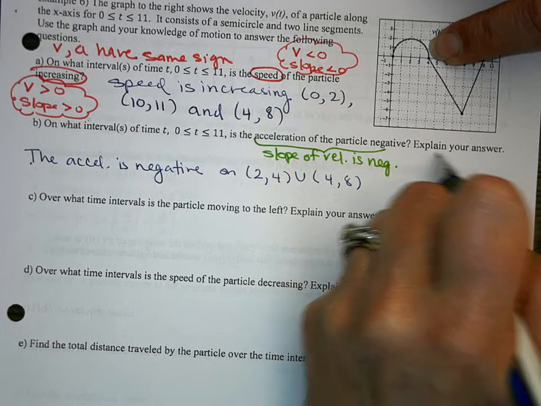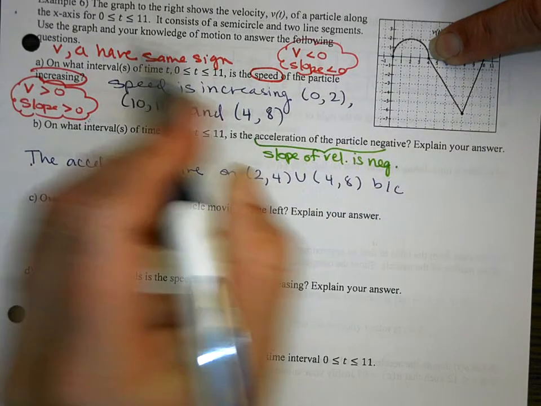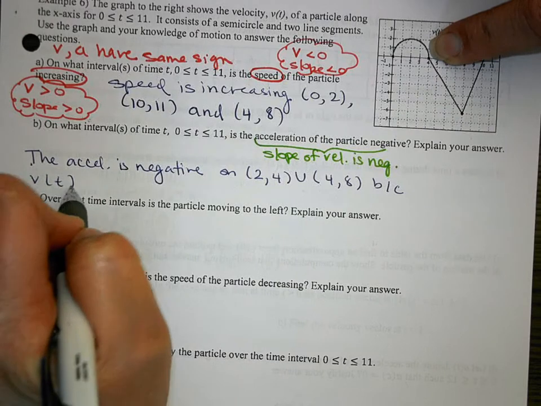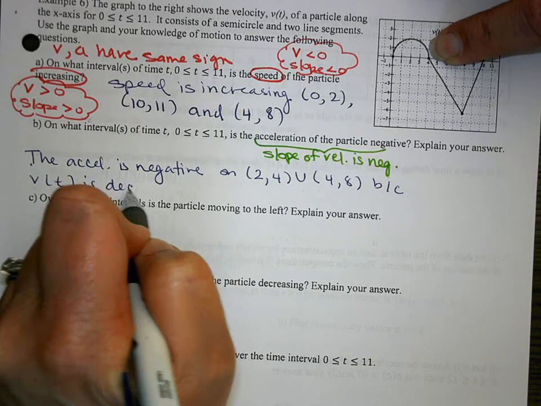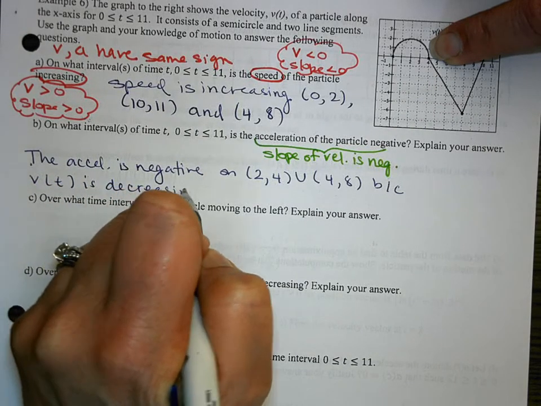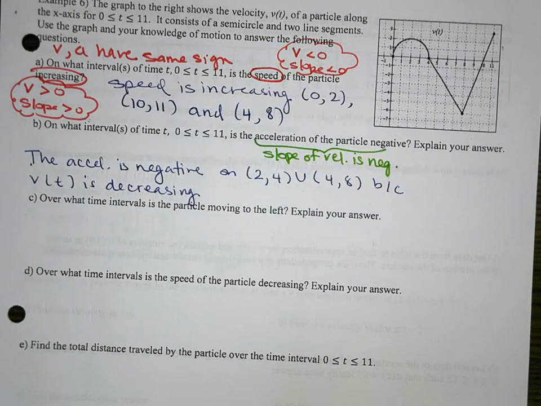And then it says to explain it, and so I would just say because v of t is decreasing, or maybe you would say because the slope of velocity is negative or something along that line, right? So that would work as well. Different ways to answer that same question.